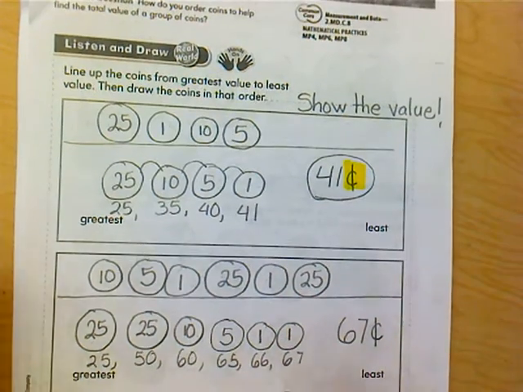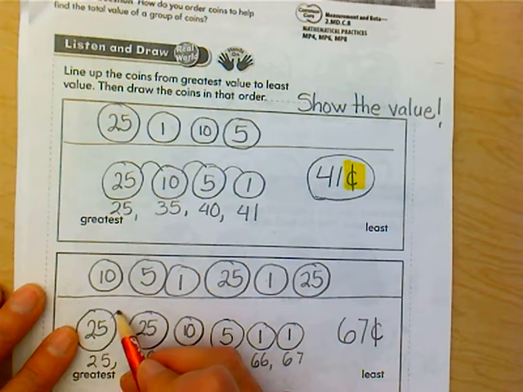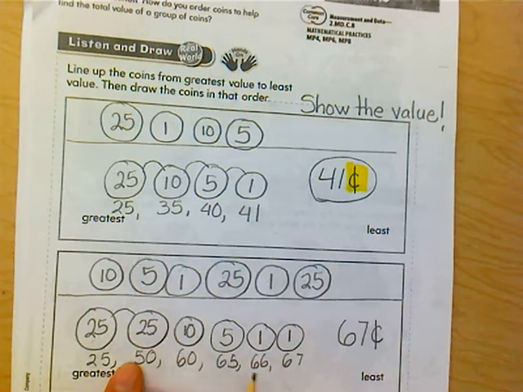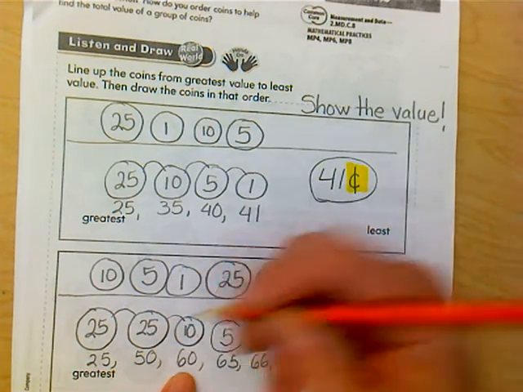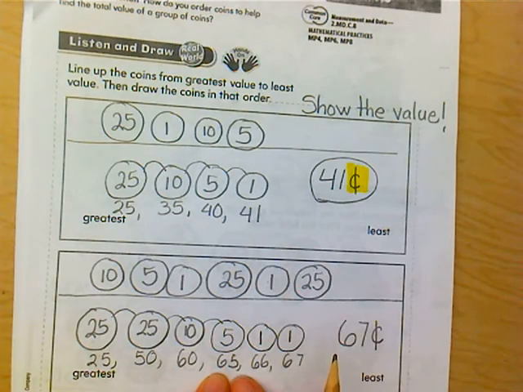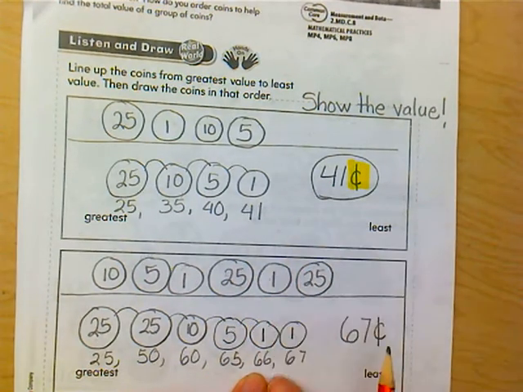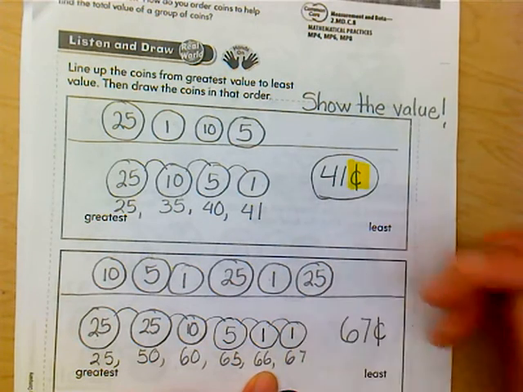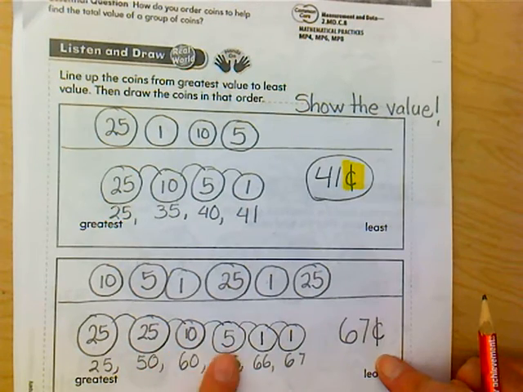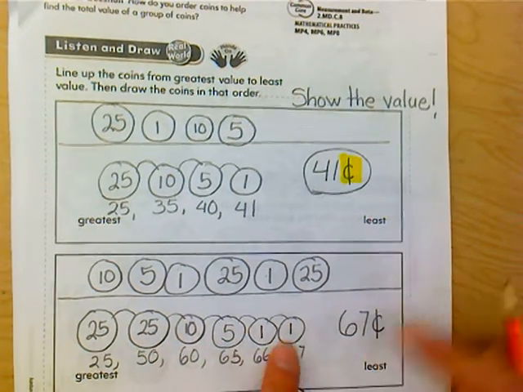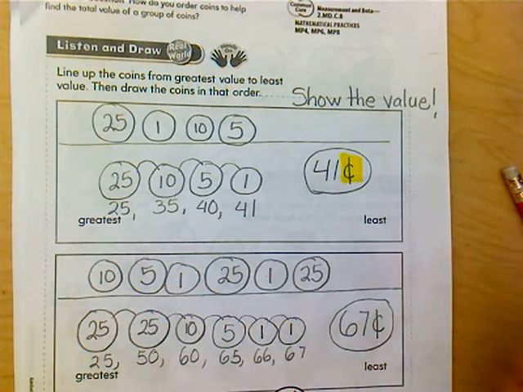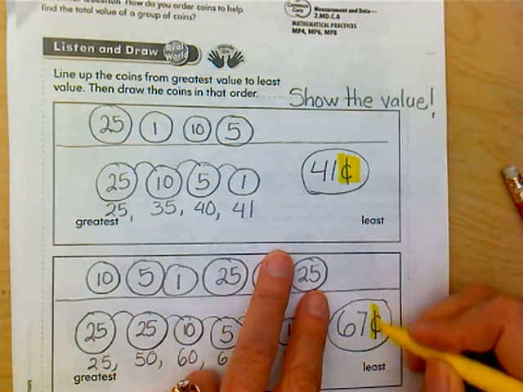Then I'm going to count, starting on 25. 25 going up 25 puts me at 50. Going up 10 puts me at 60. 60 going up 5 puts me at 65. Going up 1 puts me at 66. Going up another 1 puts me at 67. 25, 50, 60, 65, 66, 67. So our total value is 67, and I hope you remember to use your cent sign.